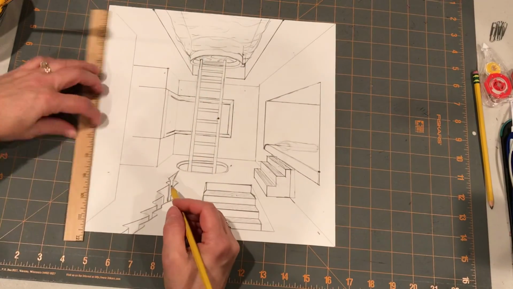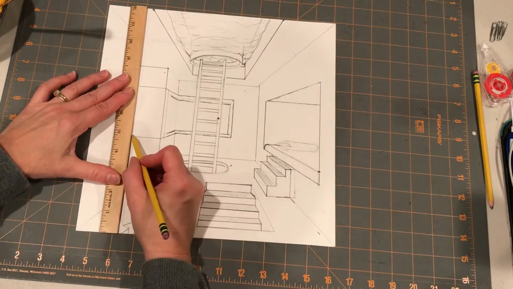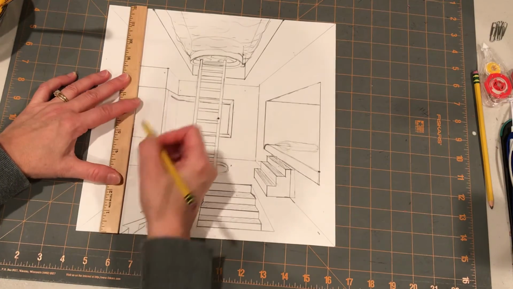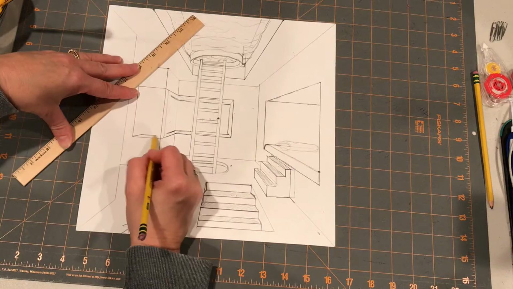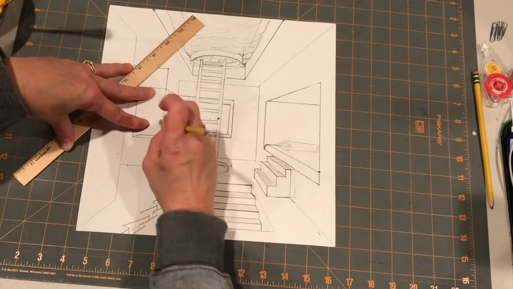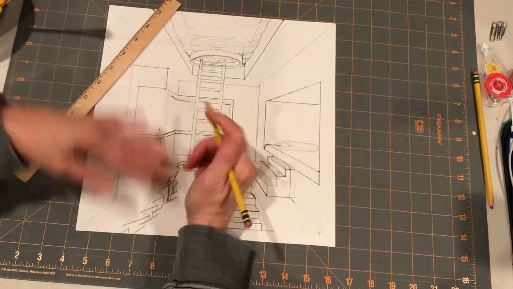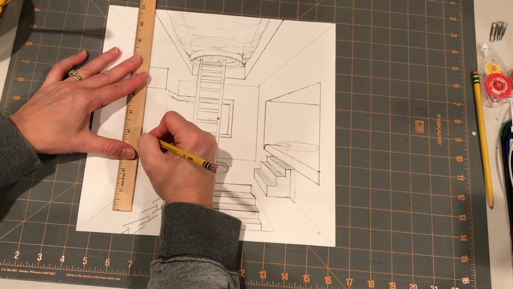And let's see, maybe my window ends here. And then this part of the window disappears.